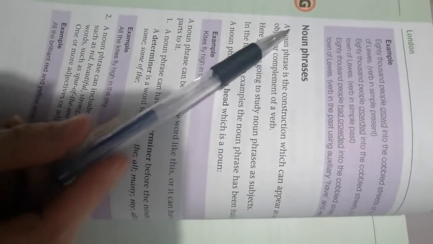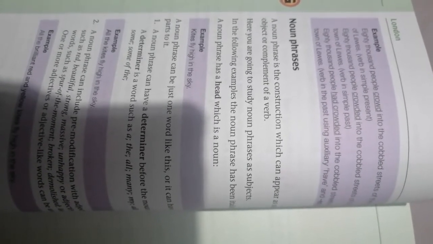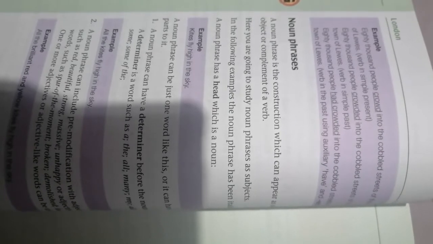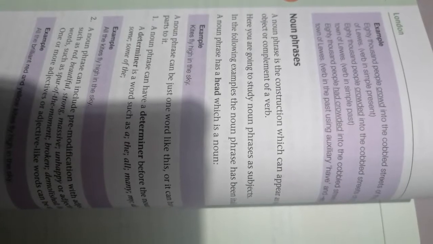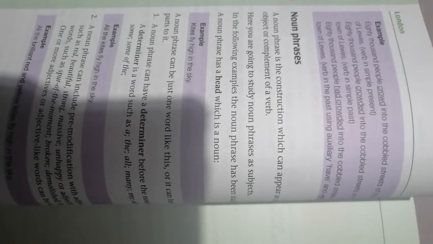So dear students, what is a noun phrase? A noun phrase is the construction which can appear as subject, object or complement of a verb. Or dear students, you can say that a noun phrase is either a pronoun or any group of words that can be replaced by a pronoun. For example, they, cars and the cars are noun phrases, but here car is just a noun.